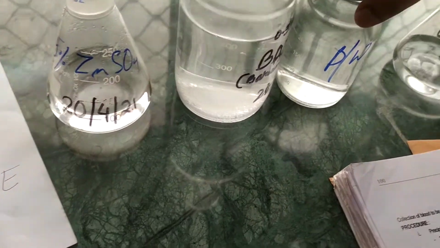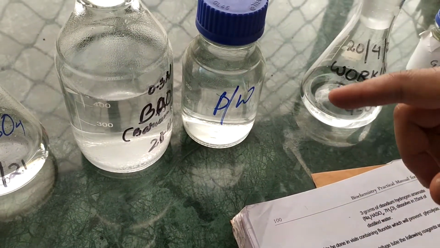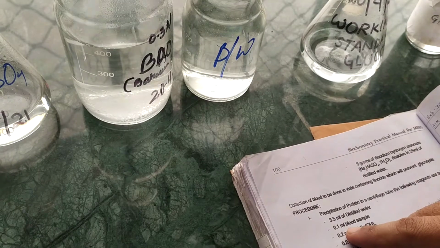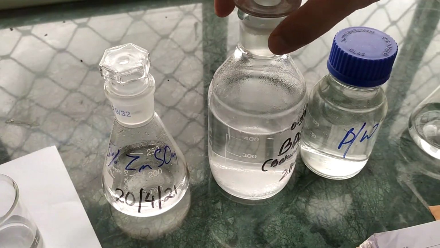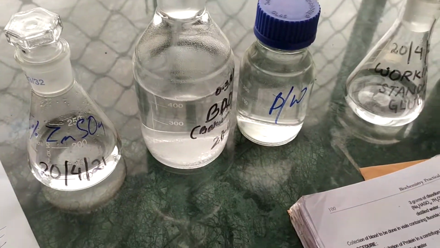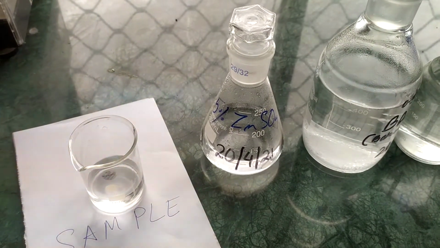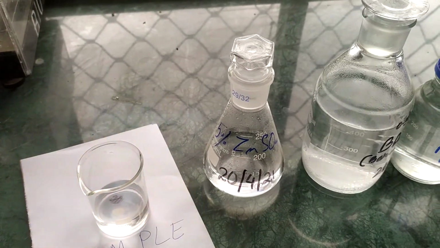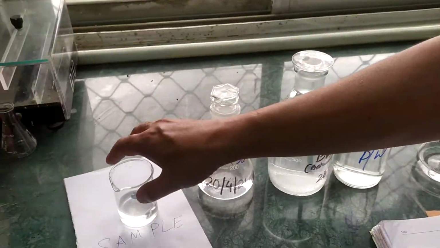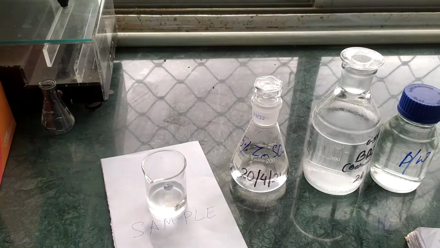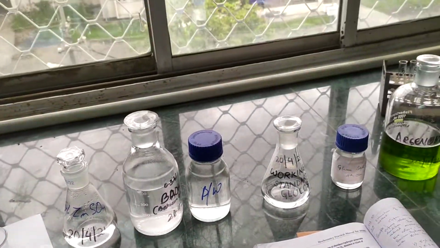See, we put distilled water, 3.5 ml distilled water, then 0.1 ml blood sample, then 0.2 ml of barium hydroxide and 0.2 ml of zinc sulfate. All together the total volume comes to around 4 ml. So we omit that part since we are giving an artificial blood sample. Next, we are going to start the procedure.